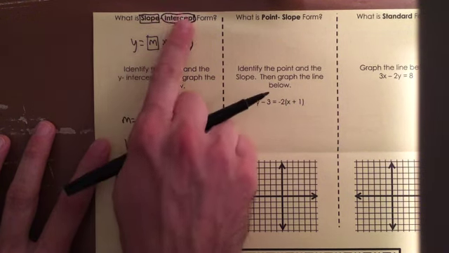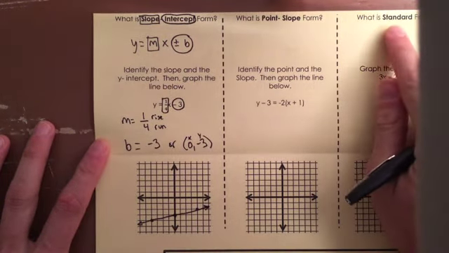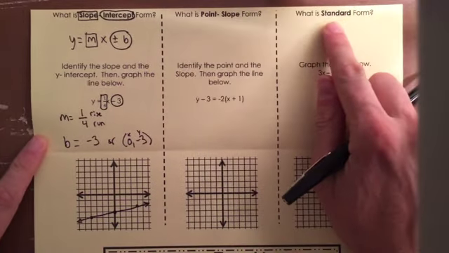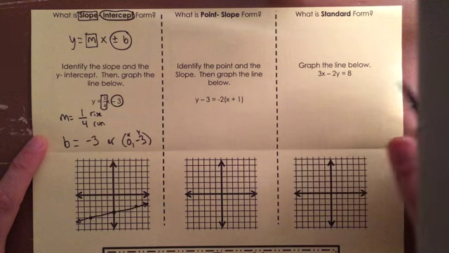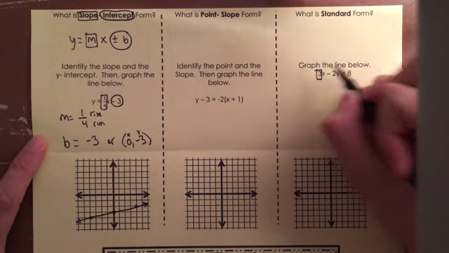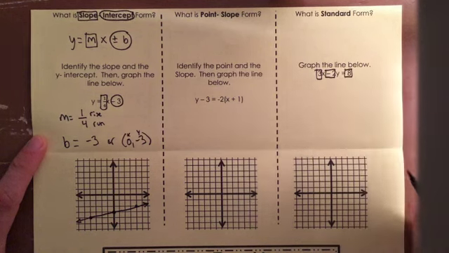So this is slope-intercept form, right? We get those 2 pieces of information. Probably the second most popular form is something called standard form. And this is an example of standard form. You have 3 numbers, that 3, that -2, and the 8.